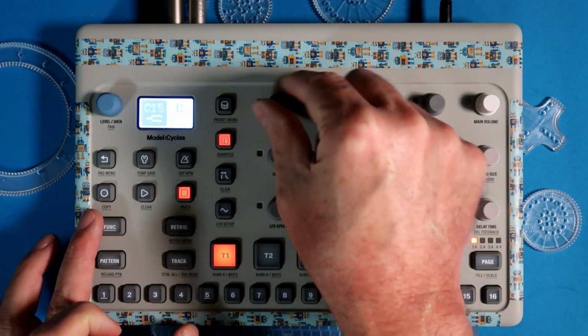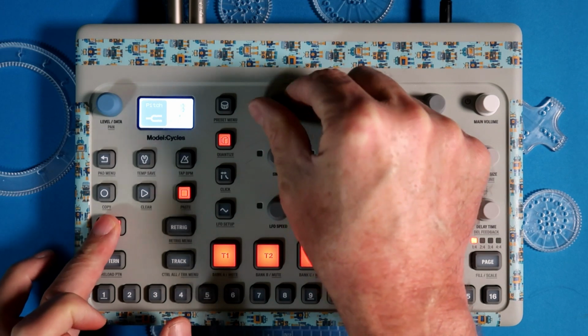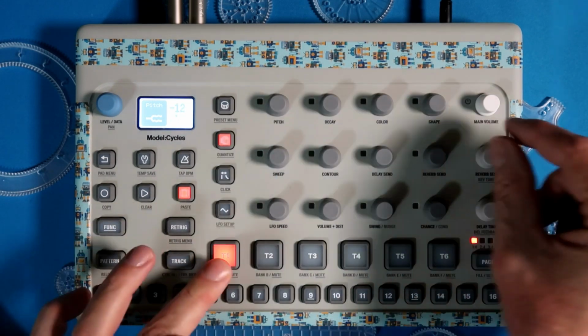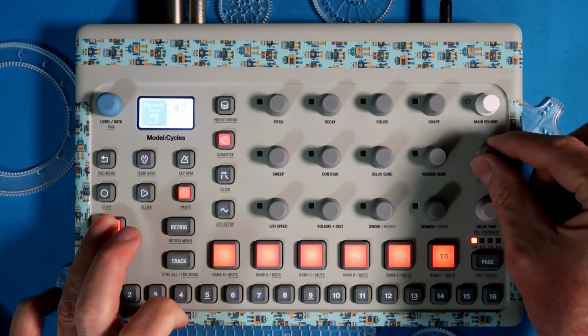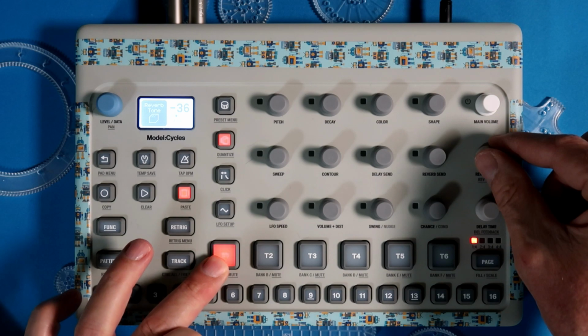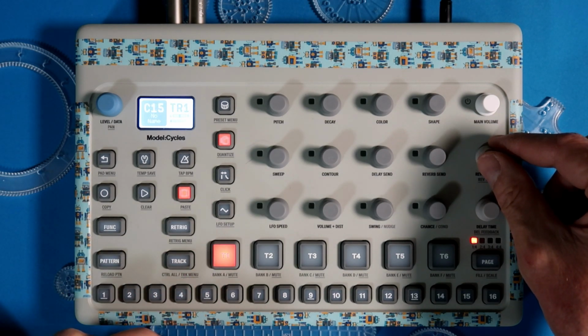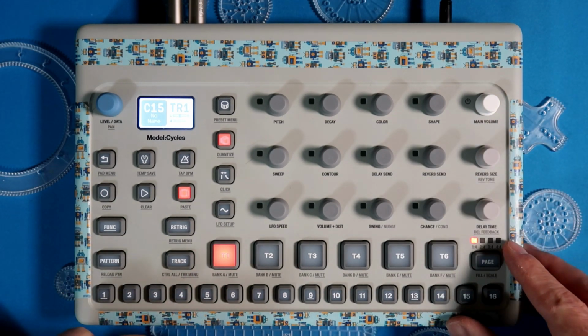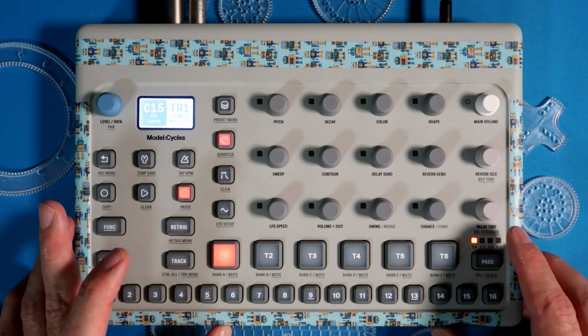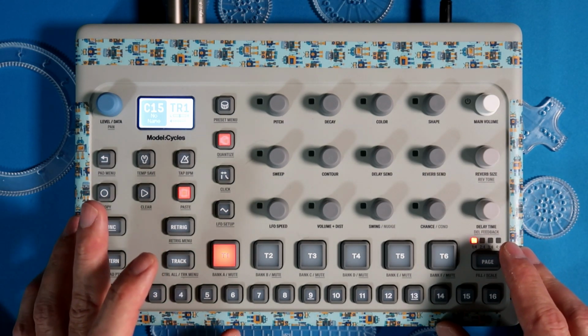All right, so I'm going to turn this back down to -12. And we'll just hear how it sounds very low with that long decay. So you might have to have headphones on to really appreciate that. That's like a pretty cool, dramatic sound.